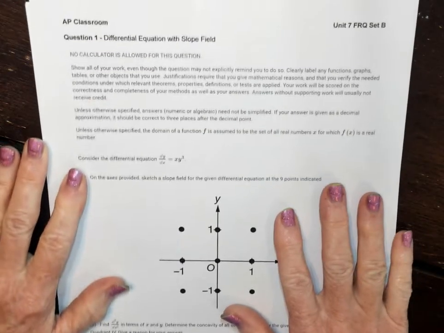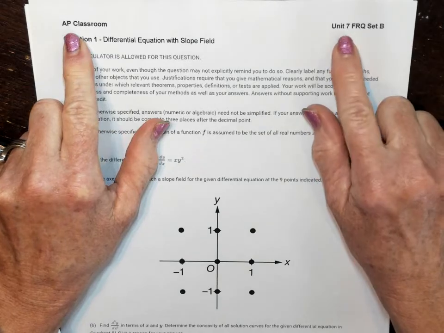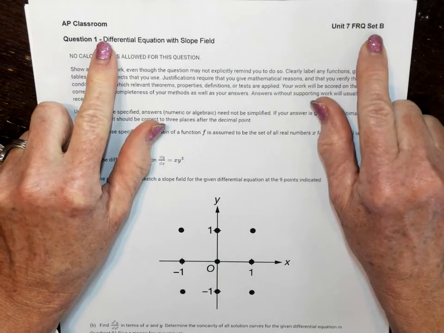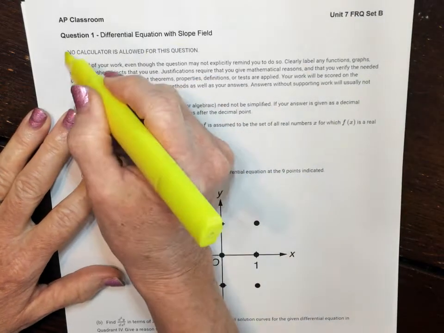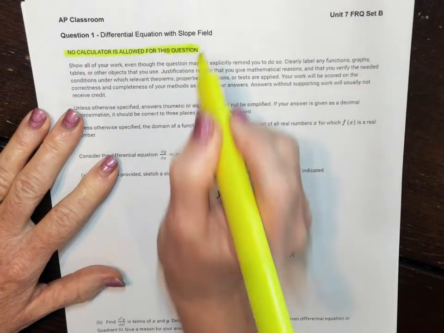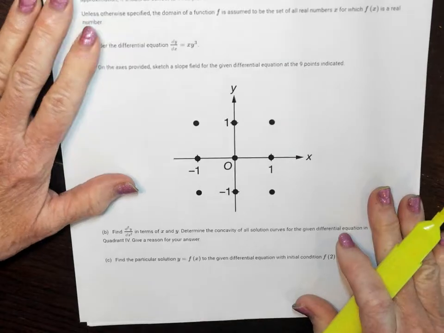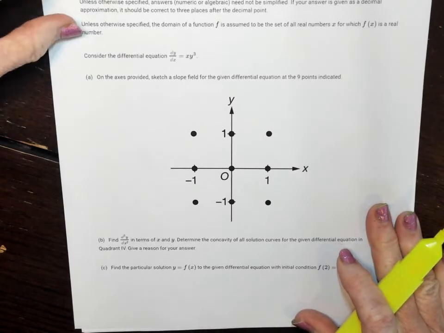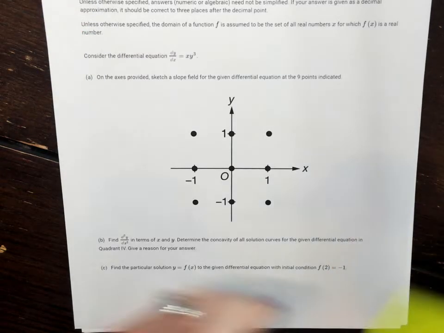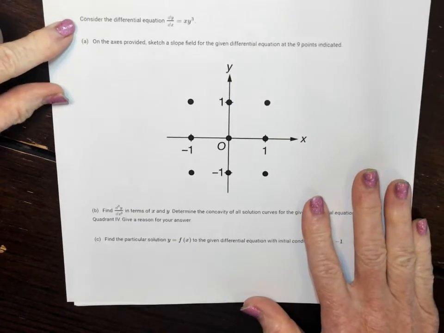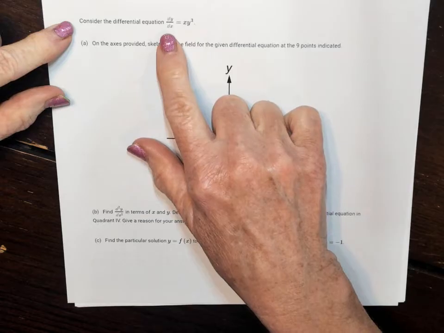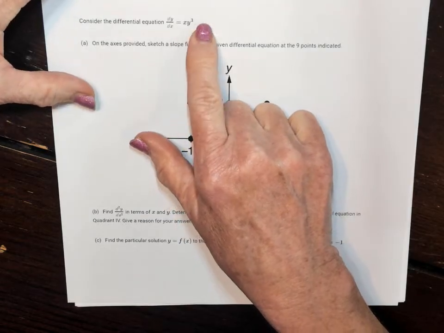Hello, this is AP Classroom, Unit 7, Free Response Question Set B, Question 1. No calculator is allowed for this question. Okay, background information, again, they always put that in the beginning in AP Classroom, and we are starting right here. Consider the differential equation dy/dx equals xy cubed.